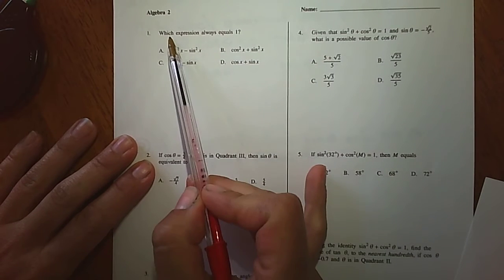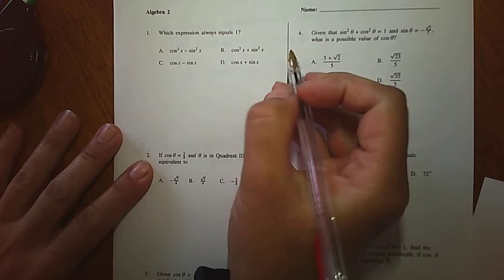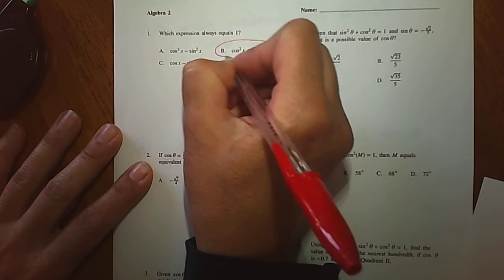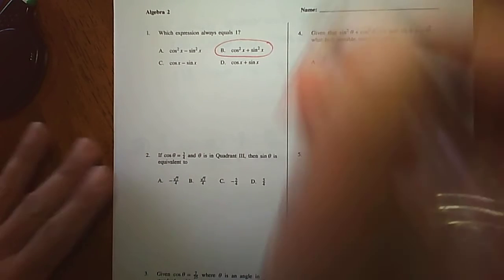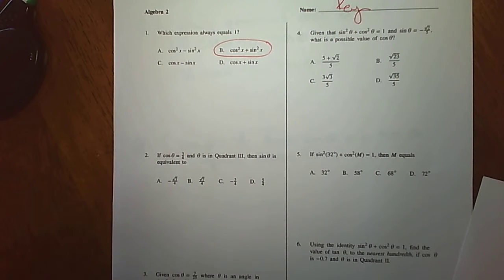The first one says, which expression always equals 1? Well, basically, we want cos squared plus sine squared. There was no work to do on this one, so I put the key up here. Even though it's cos squared first, it still means the same thing. All right, so that was it for number 1.